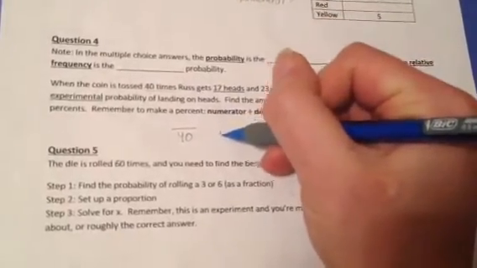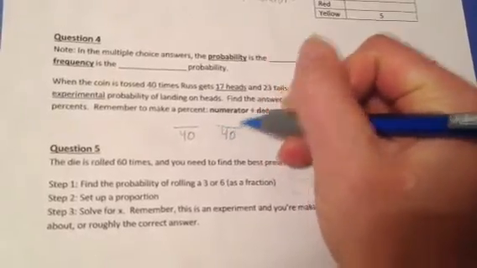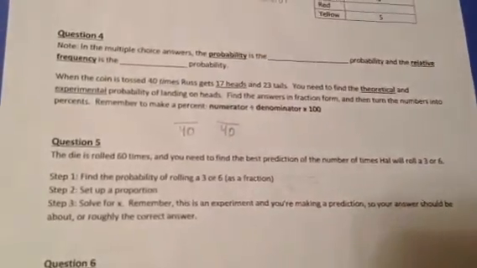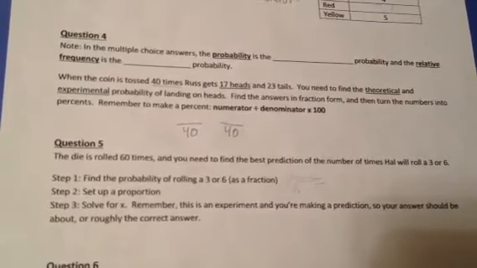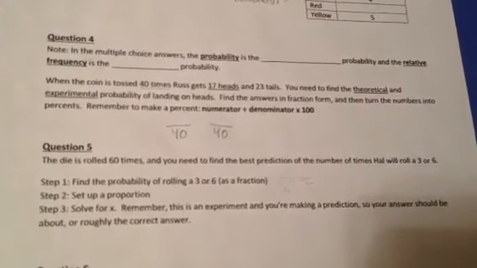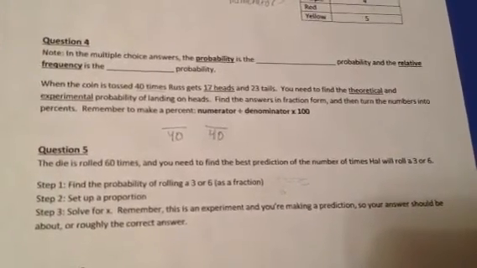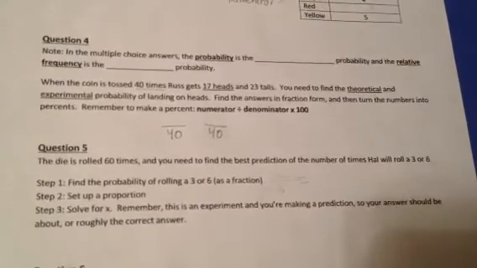Then for the experimental probability, that will also be out of 40 because we know that it was tossed 40 times. All you need to do is fill in, based on the experiment in that question, how many times he got heads. It's right there for you. You just fill it in.